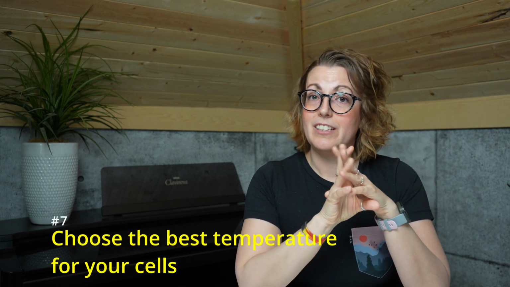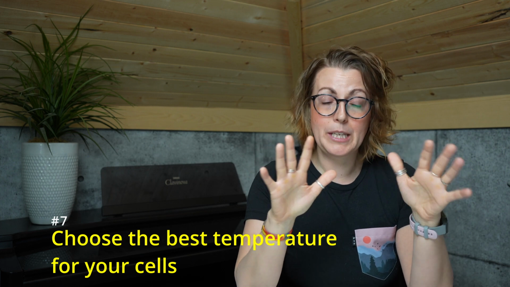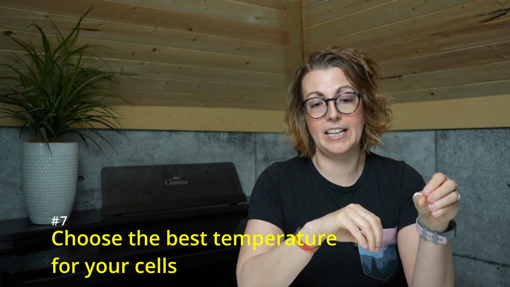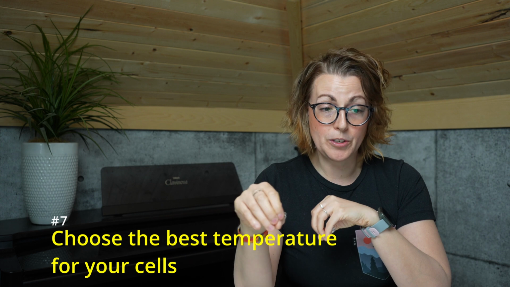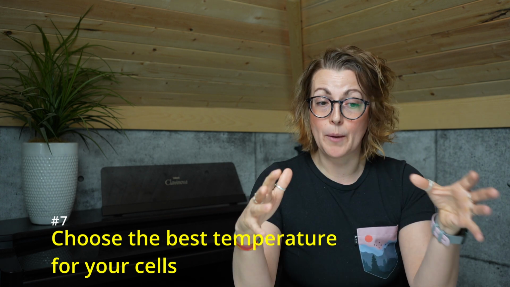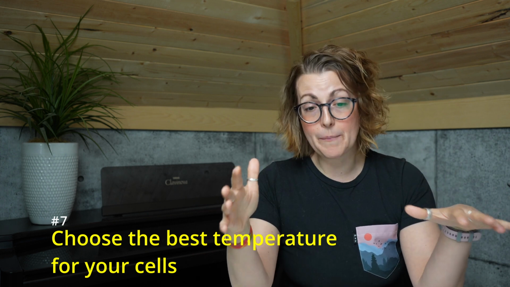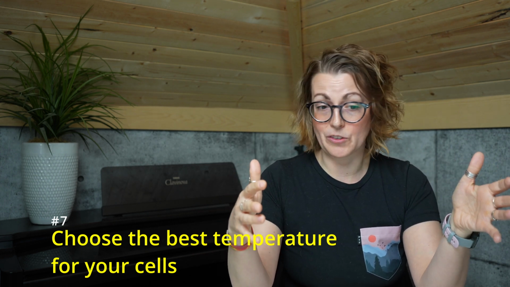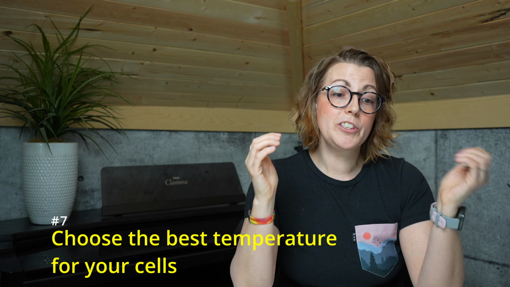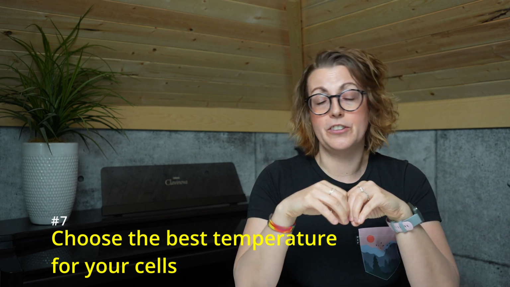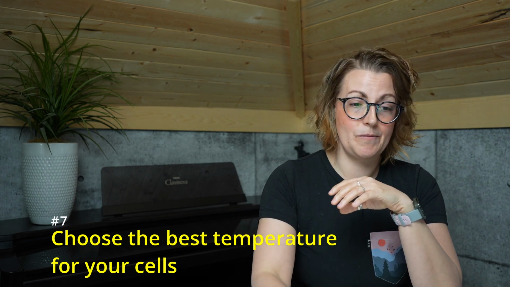Number 7, as a general rule of thumb, keeping your cells cool will help maintain viability. Most sorters will have the ability, the option, to have the sort and collection chamber cooled at room temperature, and some even at 37 degrees Celsius. So make sure you choose the setting that's best suited for your cells and your downstream assays.